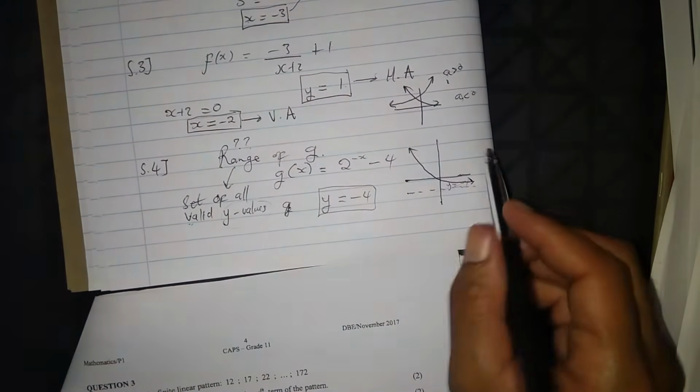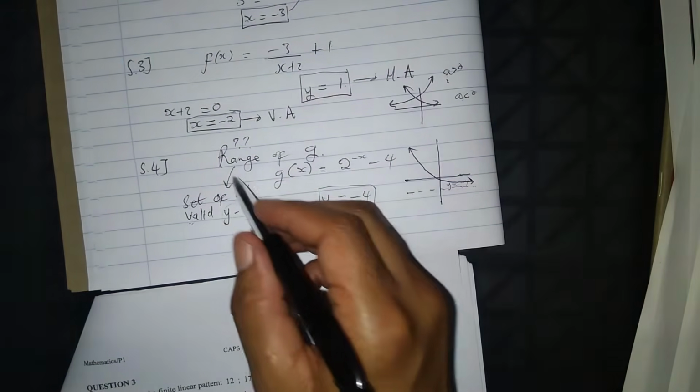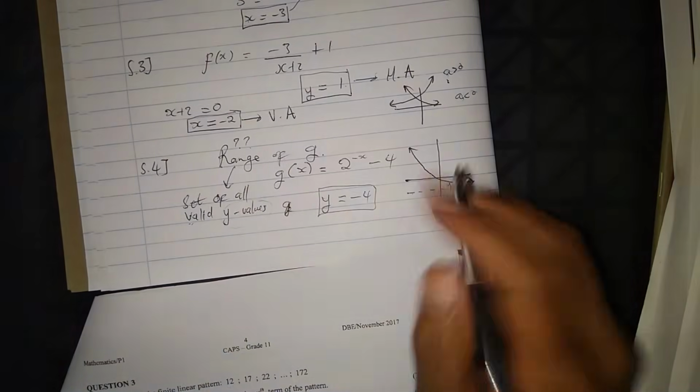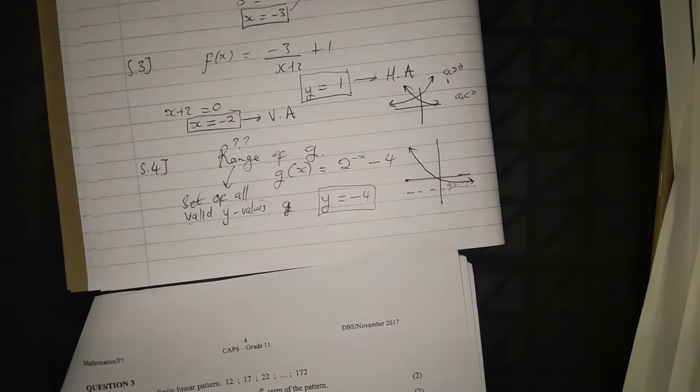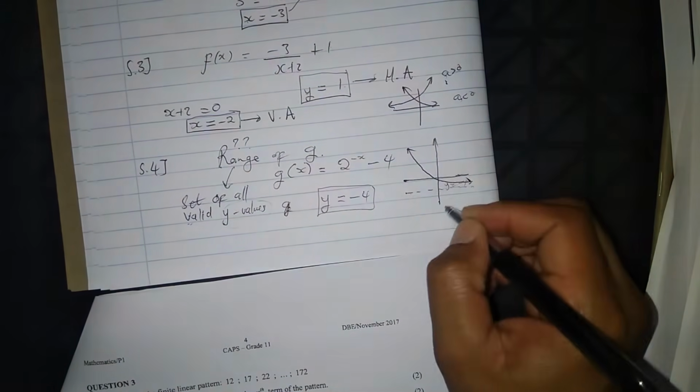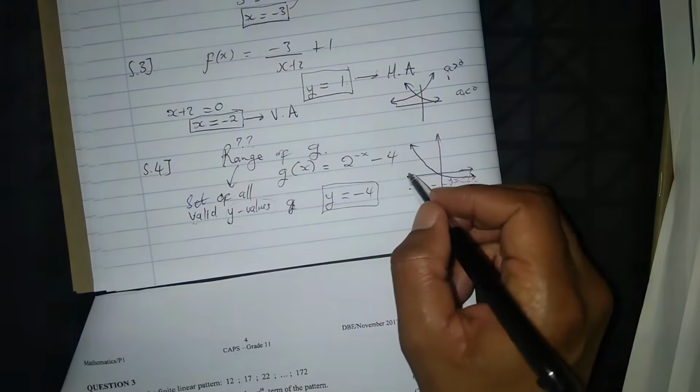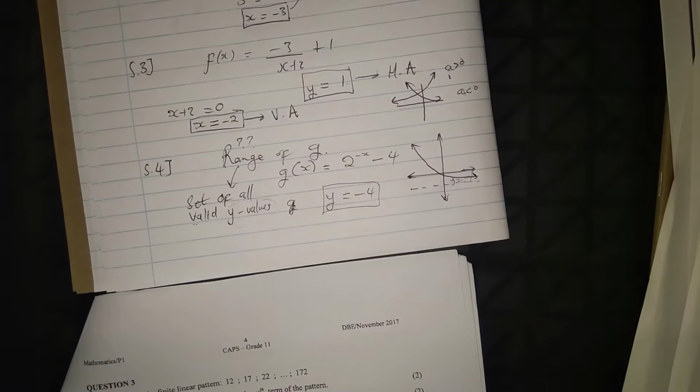Why do you draw a rough sketch of this function? You draw the rough sketch so that we can find the range. Just a rough sketch, so you can get an idea of how to find the range.